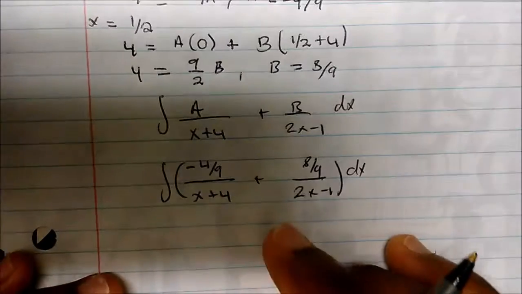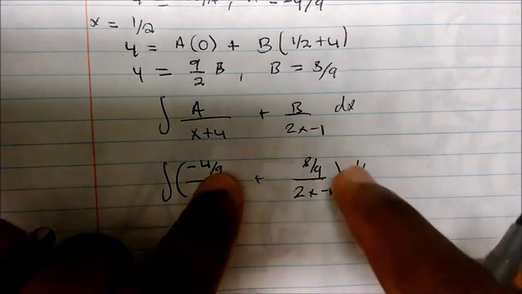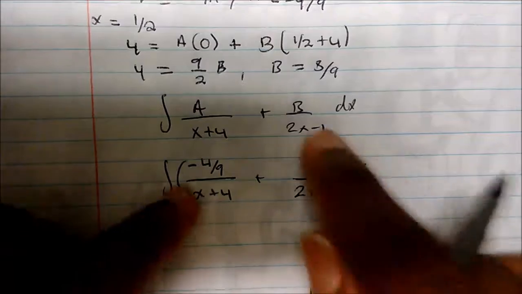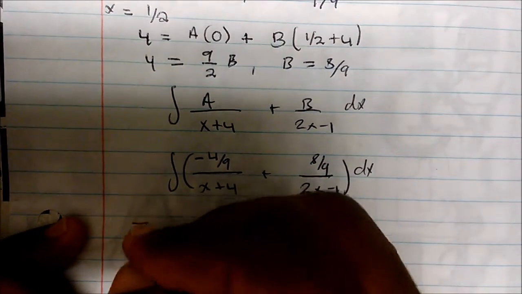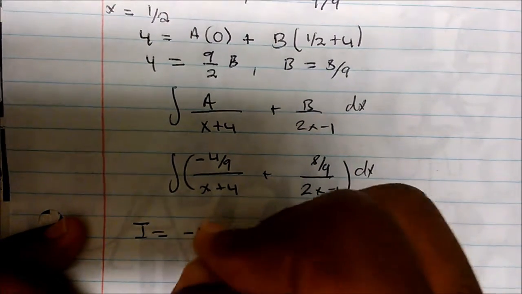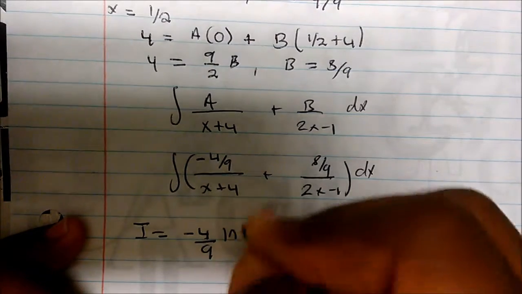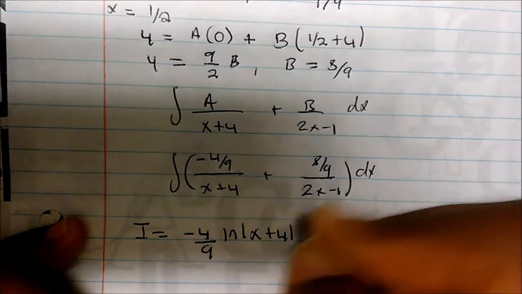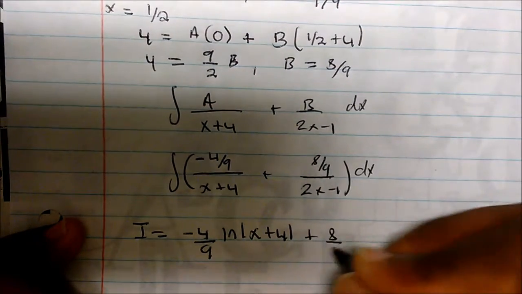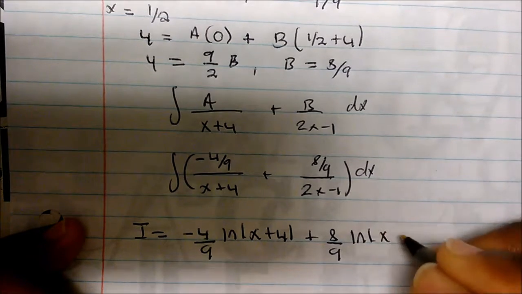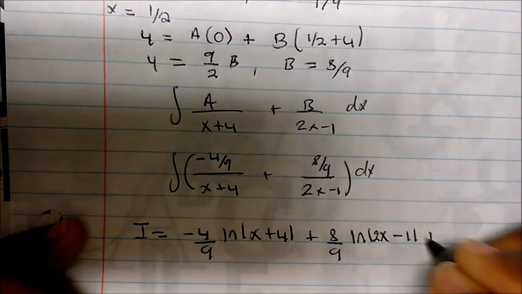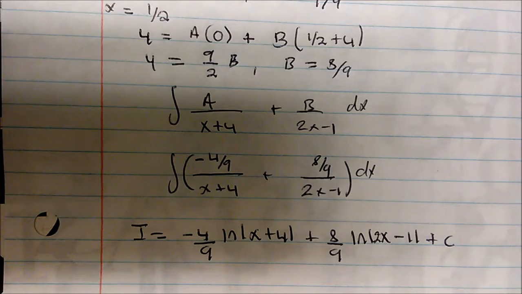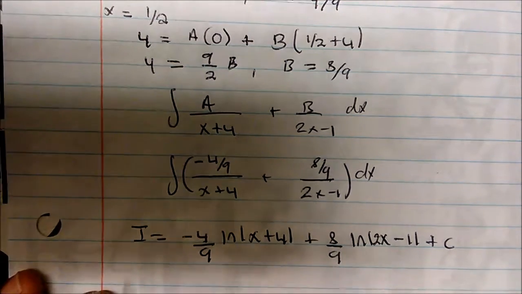These are constants, so I could just factor them out. My integral is going to be given by negative 4 over 9 times the natural log of the absolute value of x plus 4, plus 8 over 9 times the natural log of the absolute value of 2x minus 1, plus C. And this would be my integration.